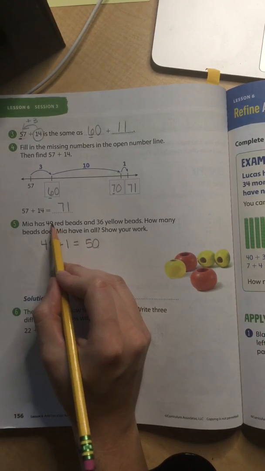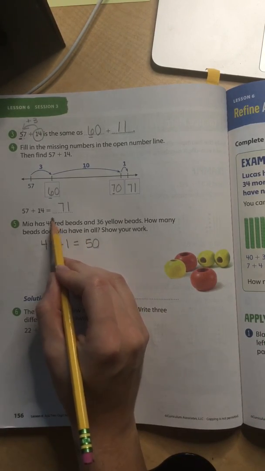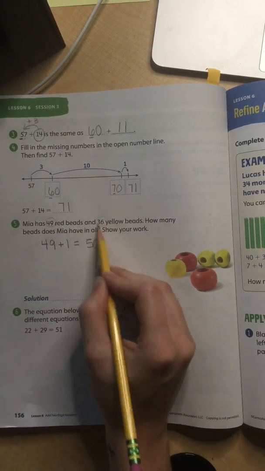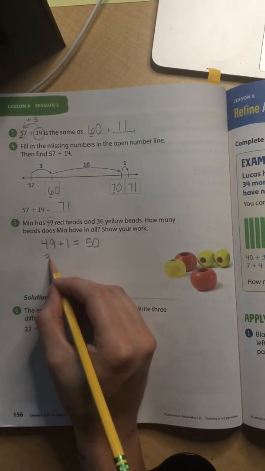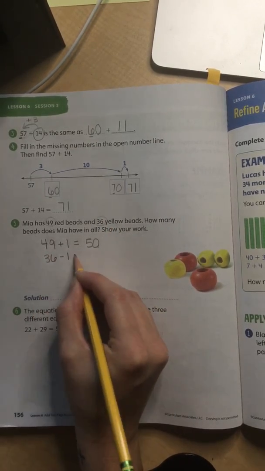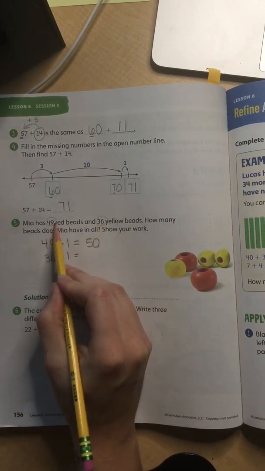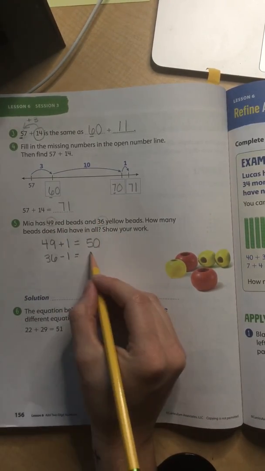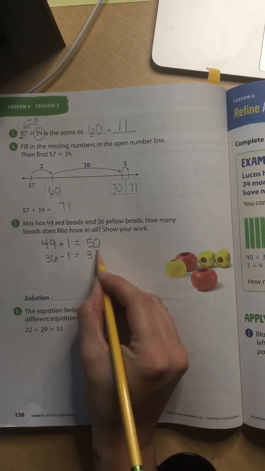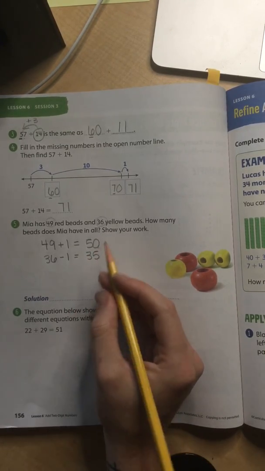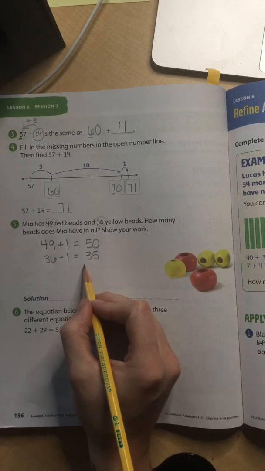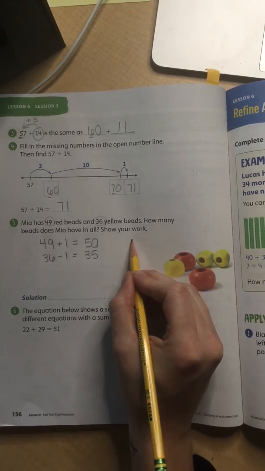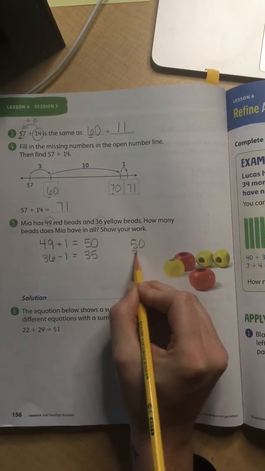If I added 1 to here, that means I have to take 1 away from here. So then I'm going to do 36 minus 1 because I stole it to make 49 reach 50. So 36 minus 1, I have 35. Now I can add these two together. Well, I can do it two ways. I can do 50 plus 35.